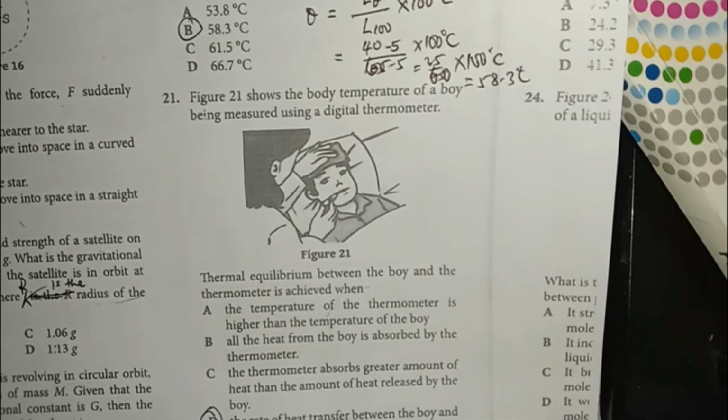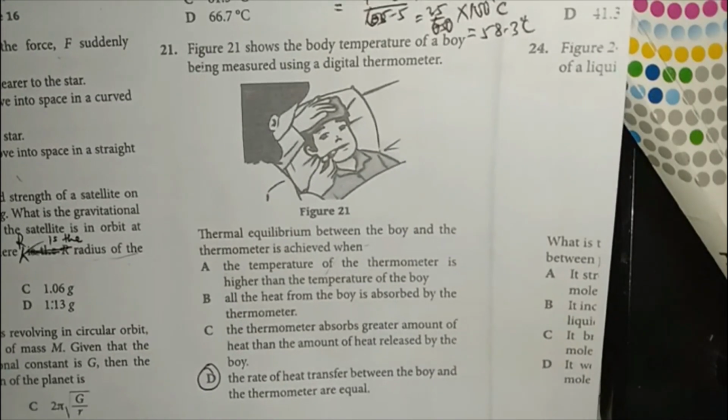So I stop here. We continue the next question until number 40.